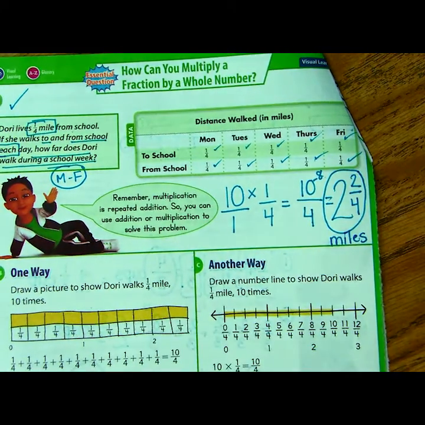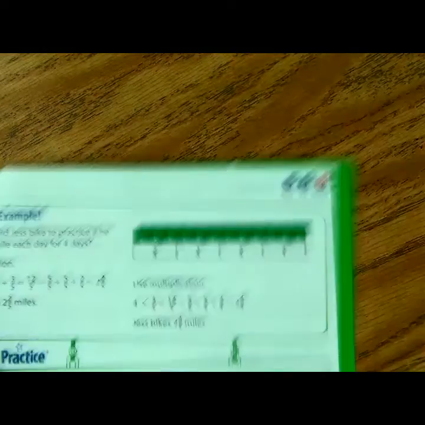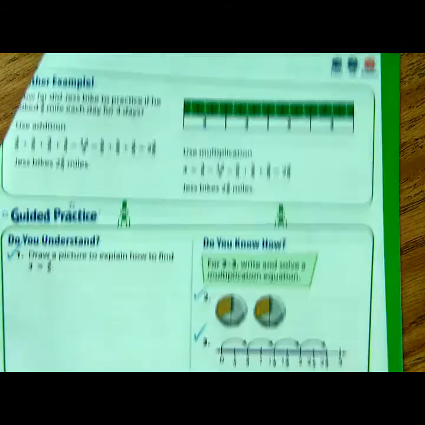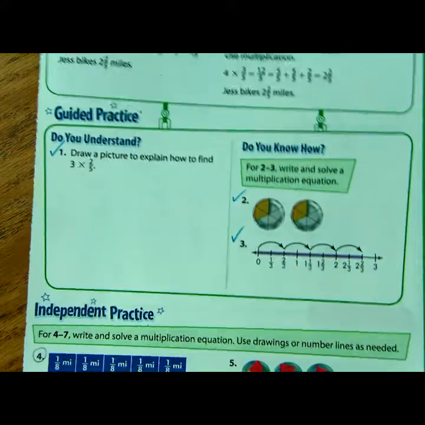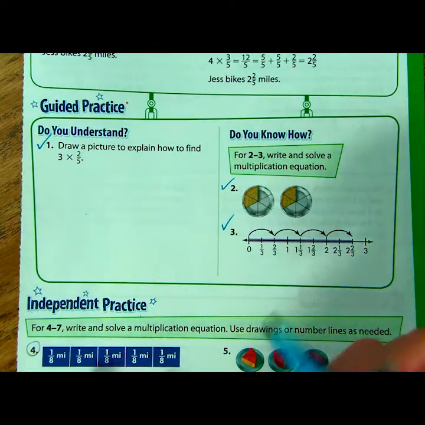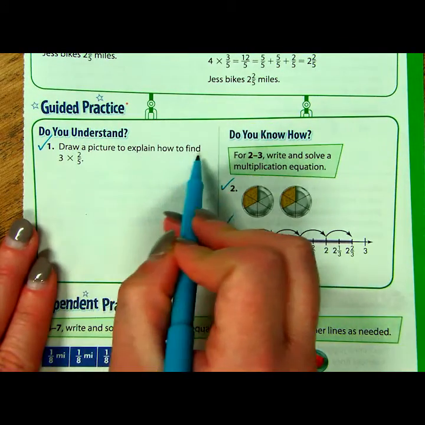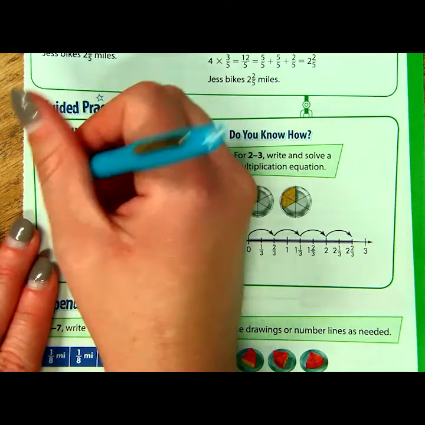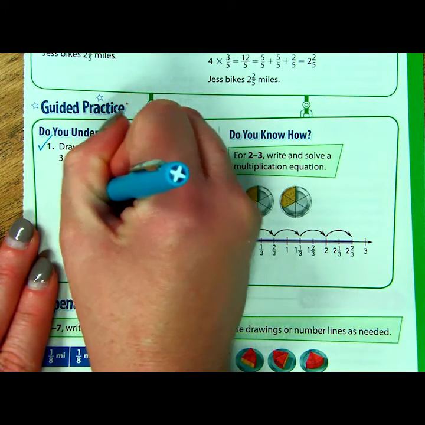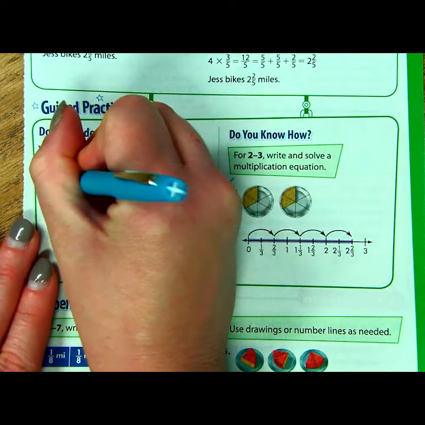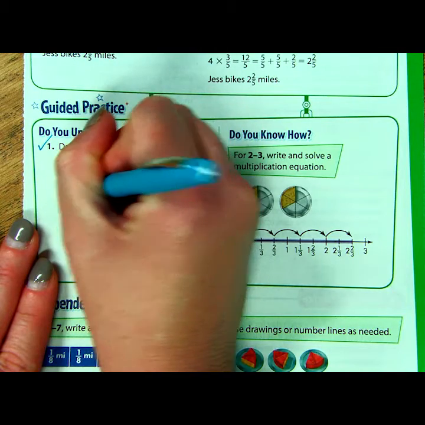Okay, let's look at a couple that look a little more like what you're going to do today. Draw a picture to explain how to find 3 times 2/5. Well, if you have 2/5, it's kind of like giving that fraction piece 2/5, and you have 3 of them.